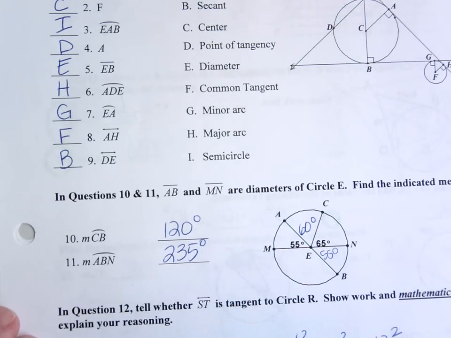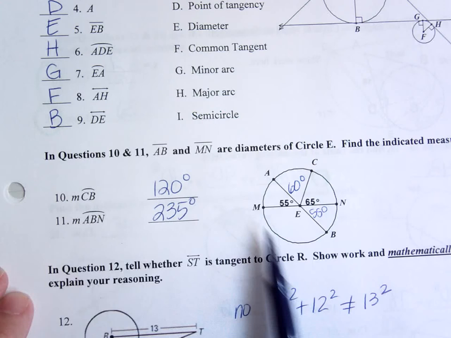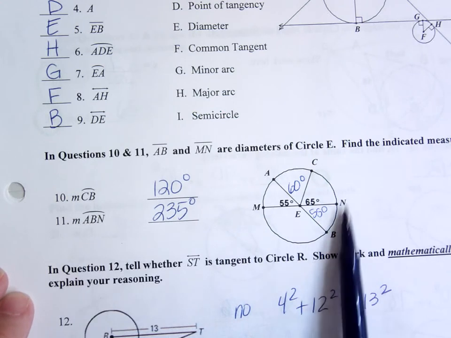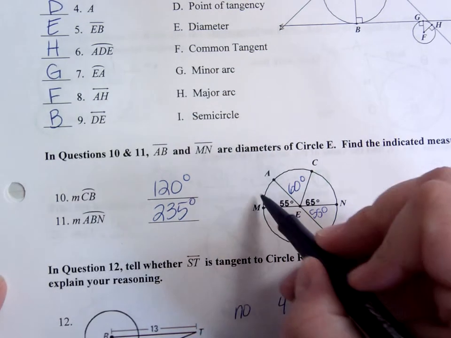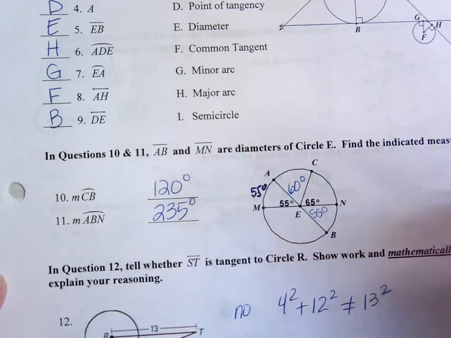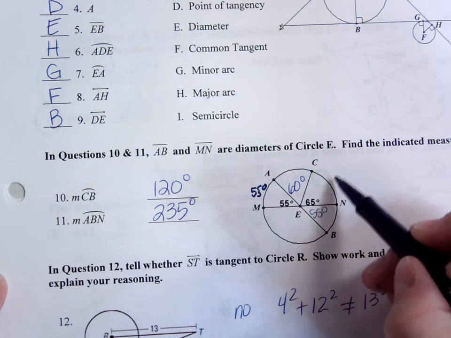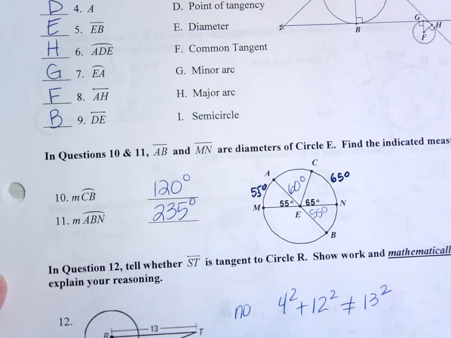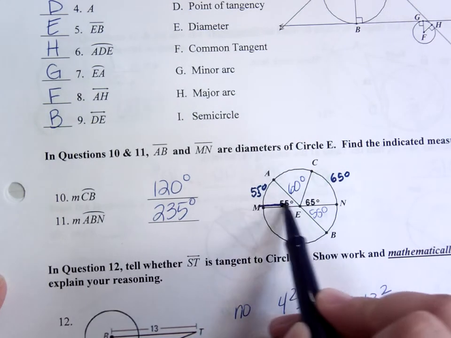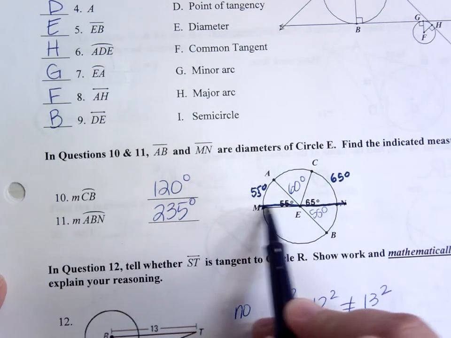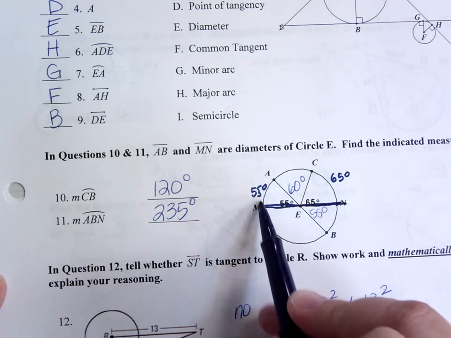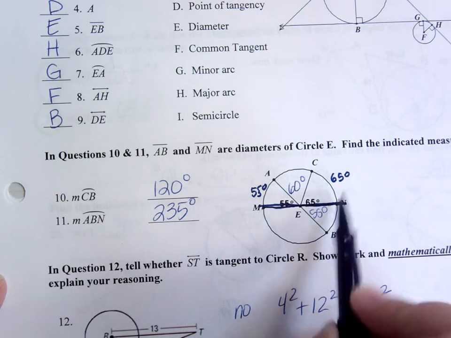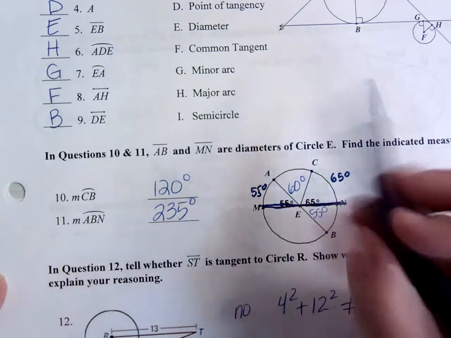On number 10 and 11, all of these angles in this circle are central angles. Okay? Central angles have the same measure as the arc. So for instance, this 55 is the same as arc AM. This 65 is the same as arc CN, etc. If MN is a diameter, then everything on one side of it has to add up to 180. So 55 and 65 together is 120. Subtract that from 180 and you get 60 for this one.